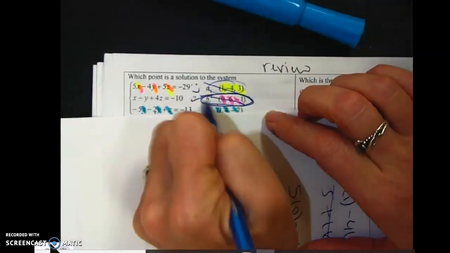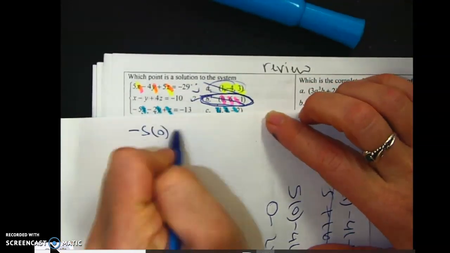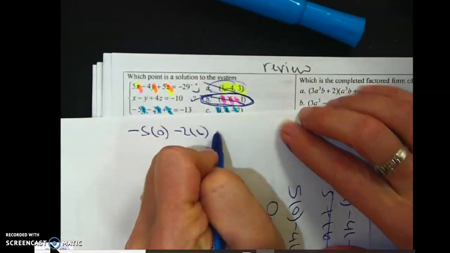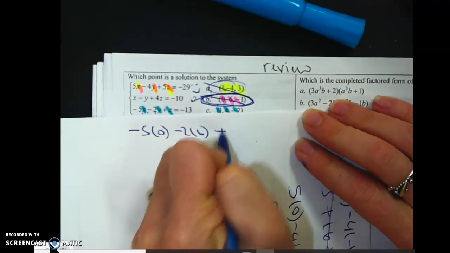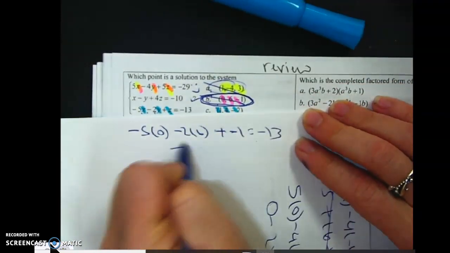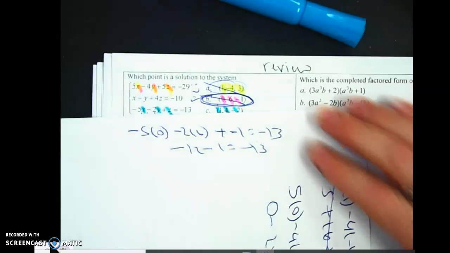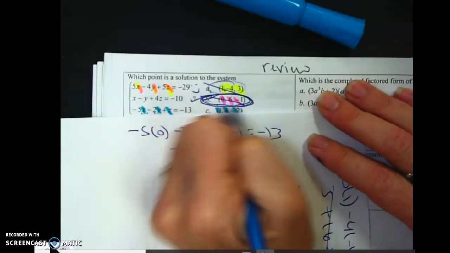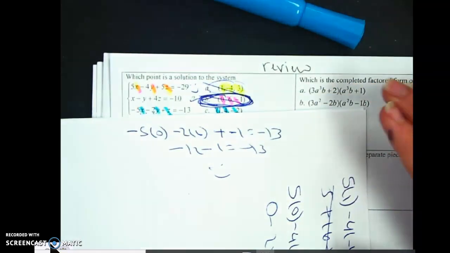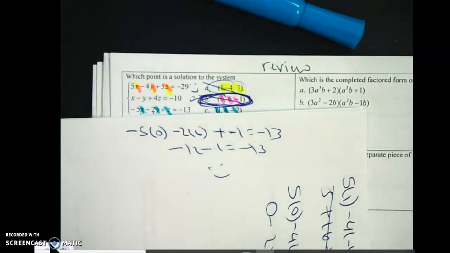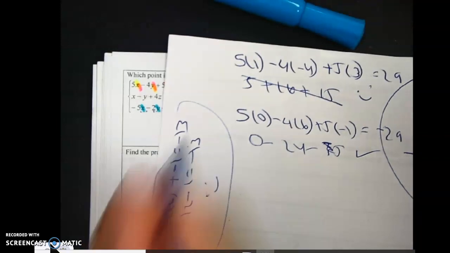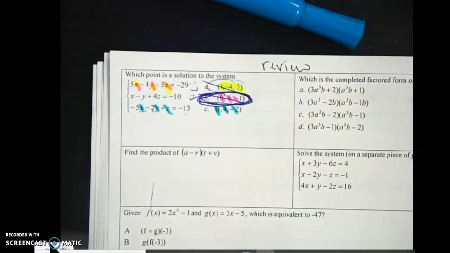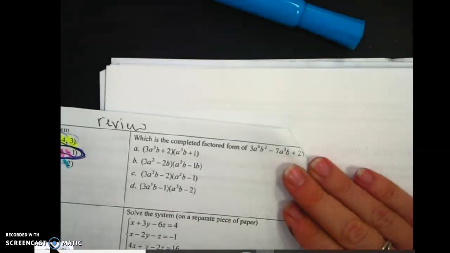So let me try this again. So I should be using this one for this. -5 times 0 minus 2 times 6 plus -1 equals -13. -12 minus 1 is -13. Okay, it works for all three. This is the answer. Okay, so I love when I make mistakes because it reminds us how easy it is to make mistakes. Now, what do you want for work? Or what do I want for work? Just show me that the right answer is the right answer. Okay? All right, let's go to this one.